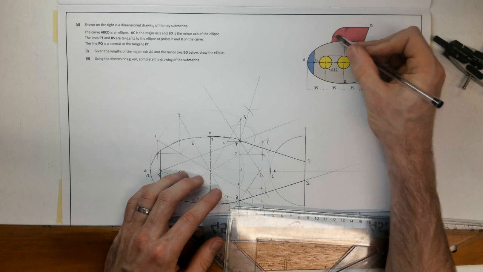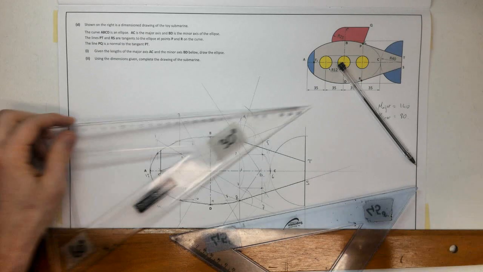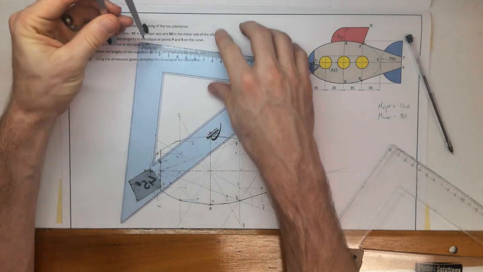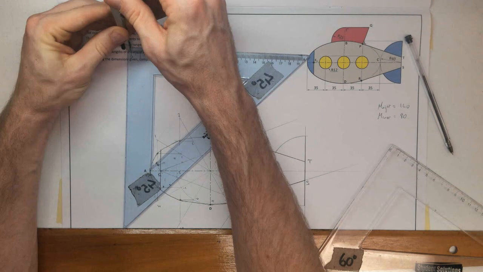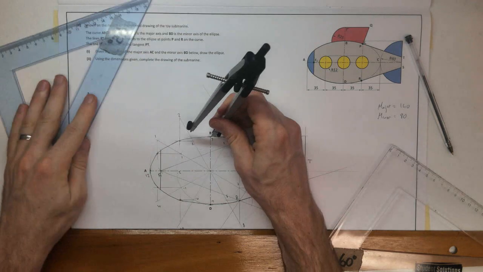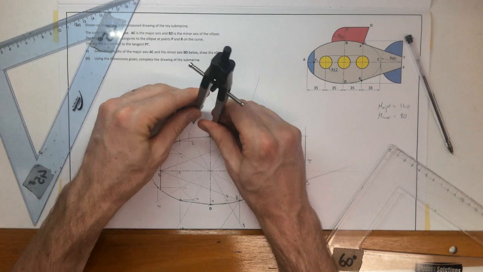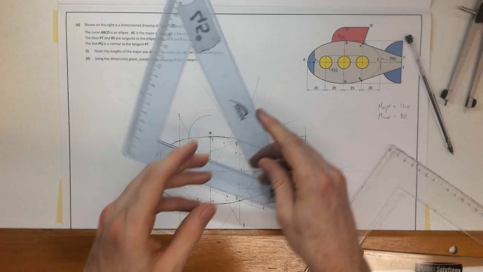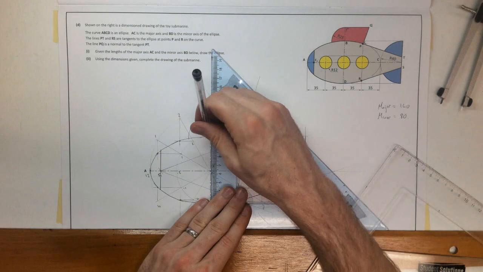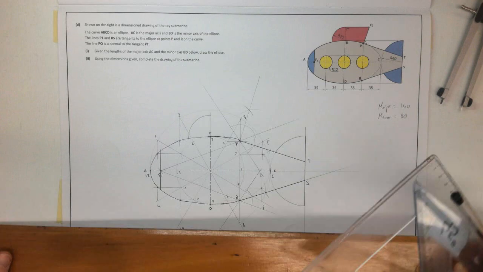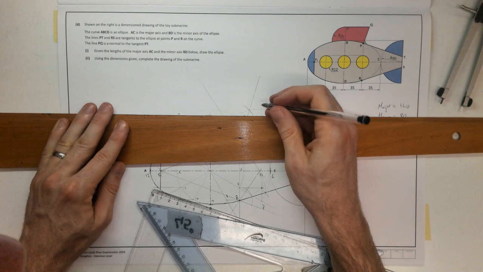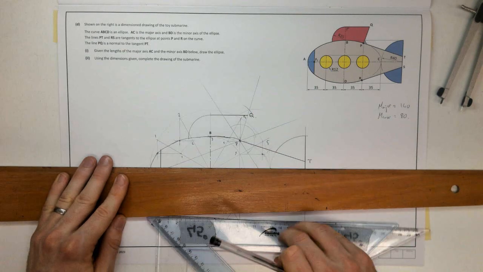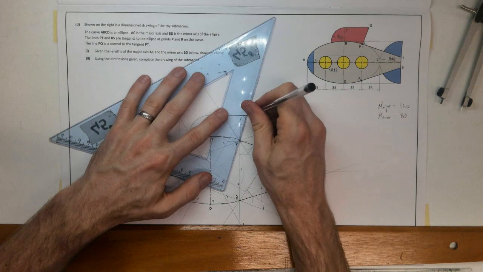We need to draw the front part. So radius 25 from B. It's 25 from B. And straight across from Q. And let's join that back.